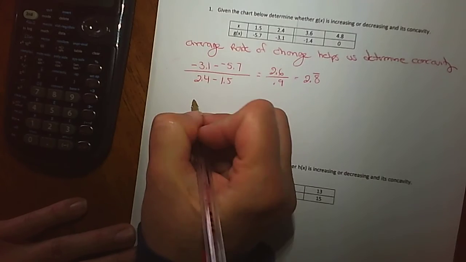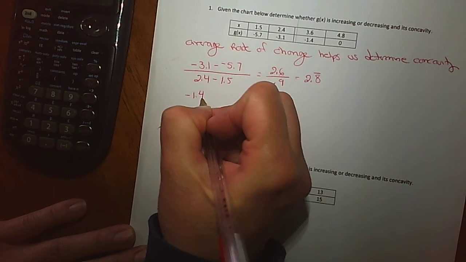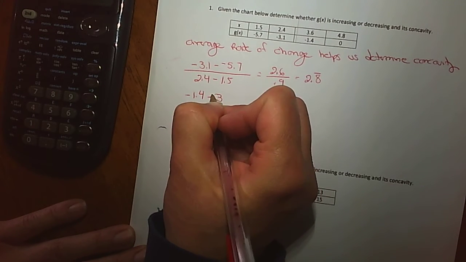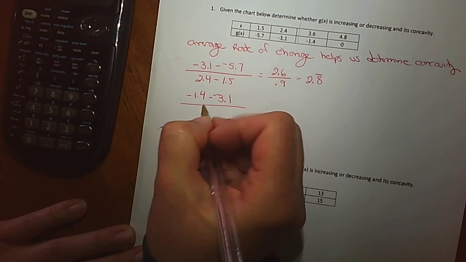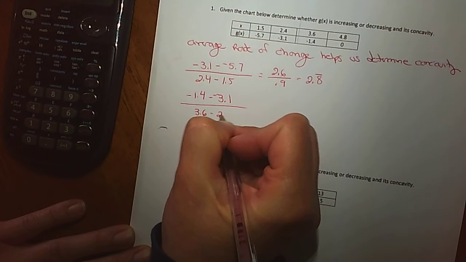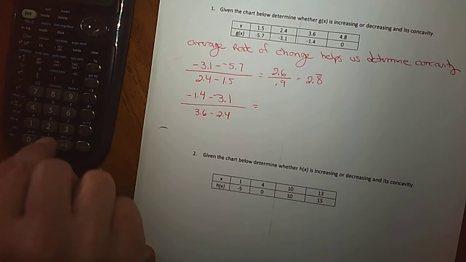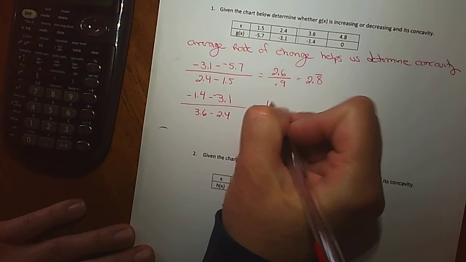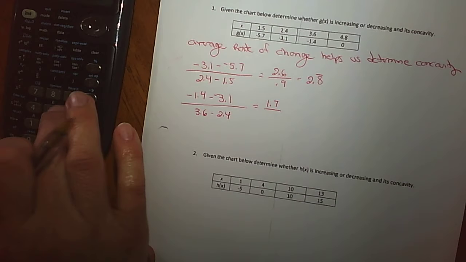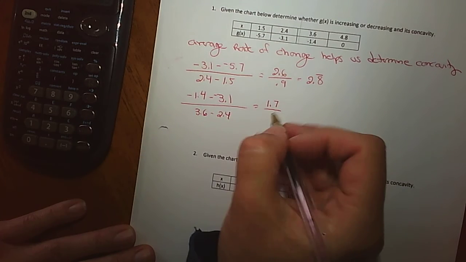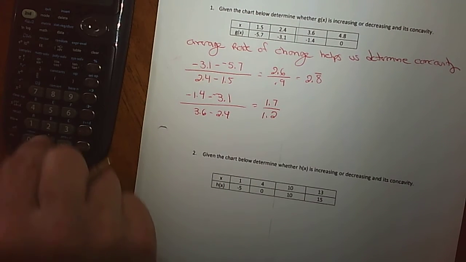All right, to the next one. Negative 1.4 minus negative 3.1 all over 3.6 minus 2.4. So negative 1.4 minus negative 3.1 is 1.7, 3.6 minus 2.4, and then I'm going to divide those.